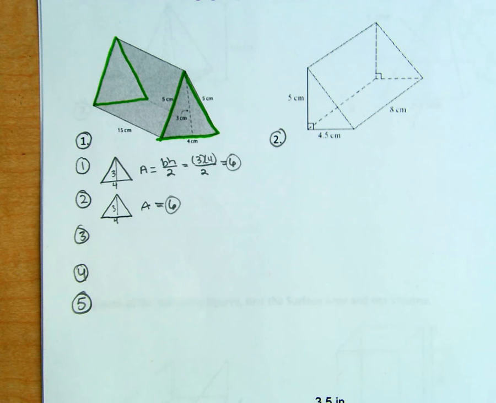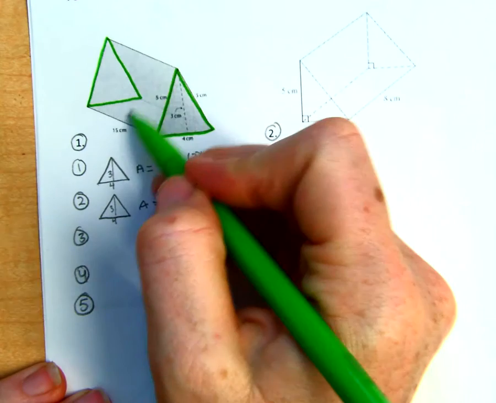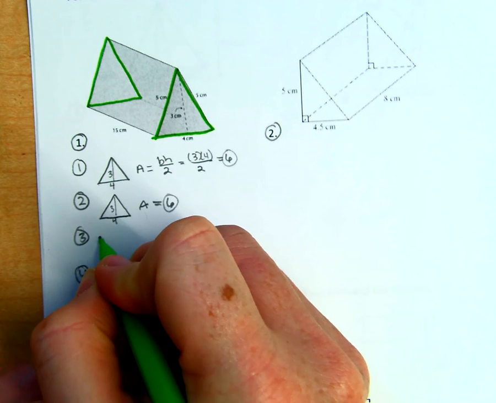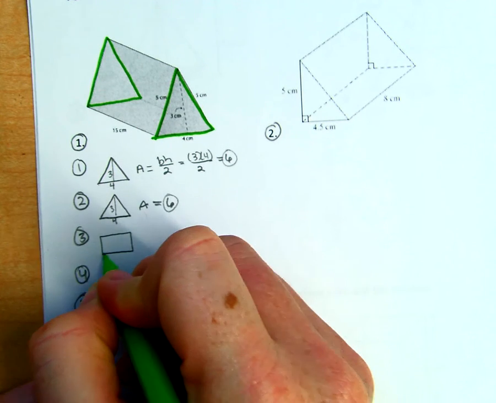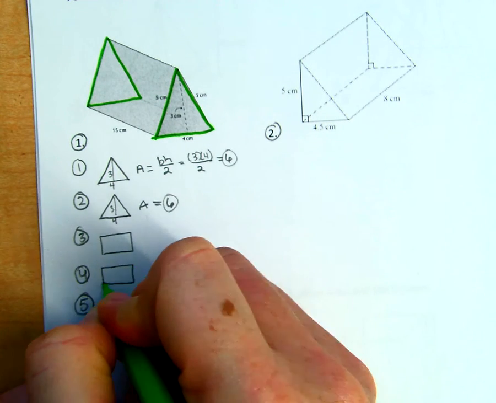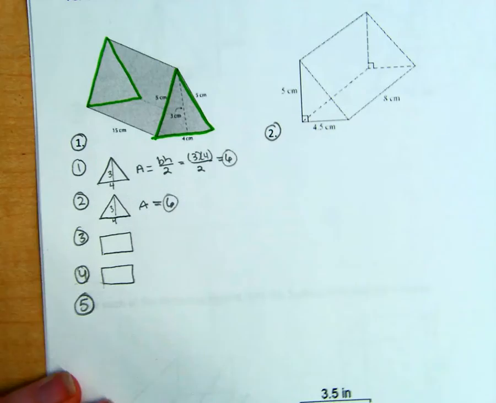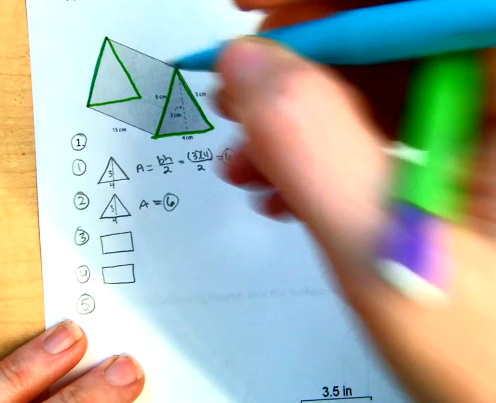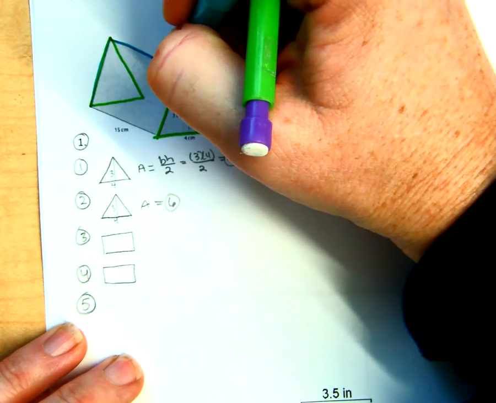Then we've got 2 more sides here that make up the rooftop part of this. So those are going to be 2 rectangles that are the same size to make up the rooftop. And if we look at this guy right here, here is one of those pieces.